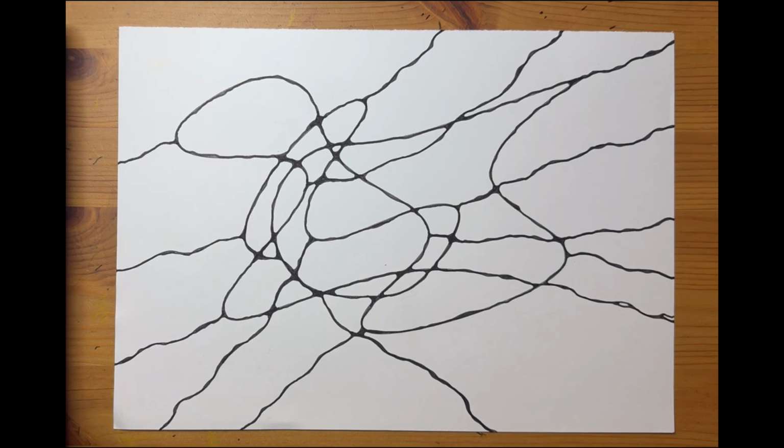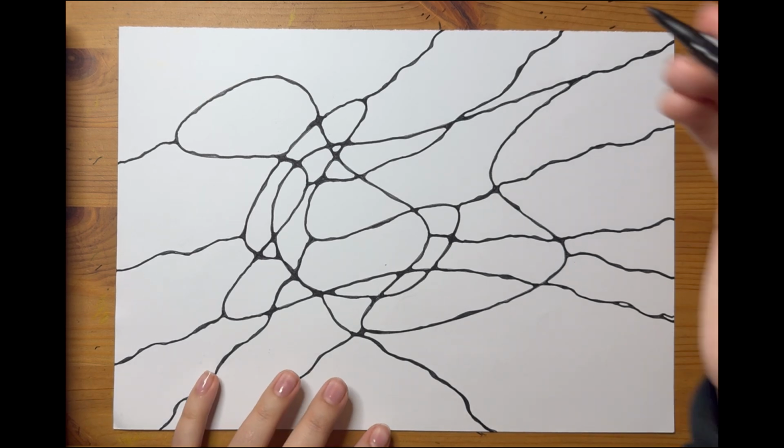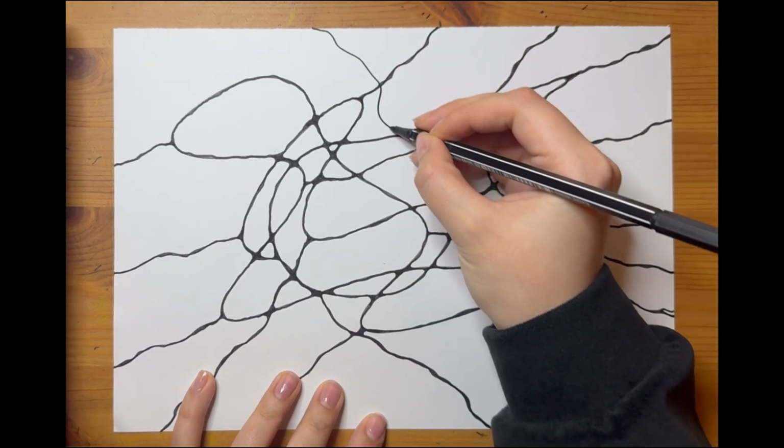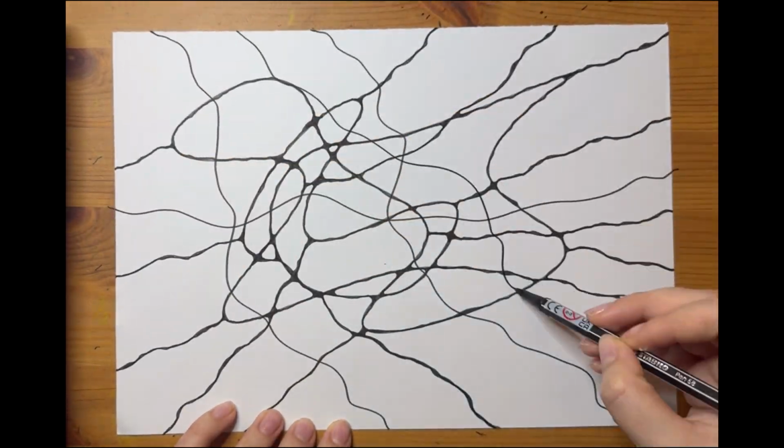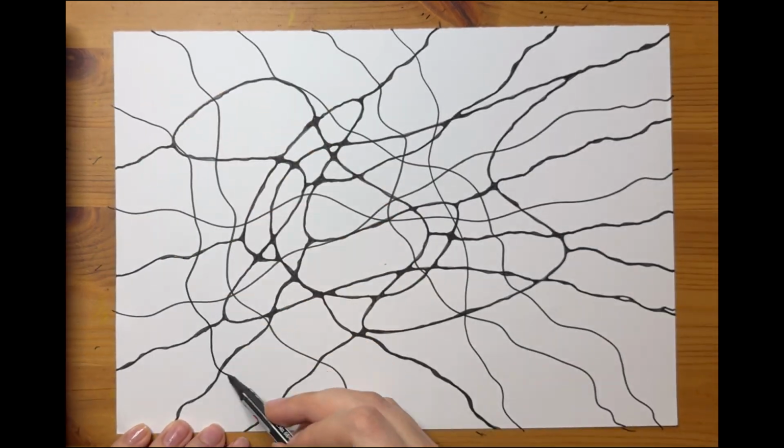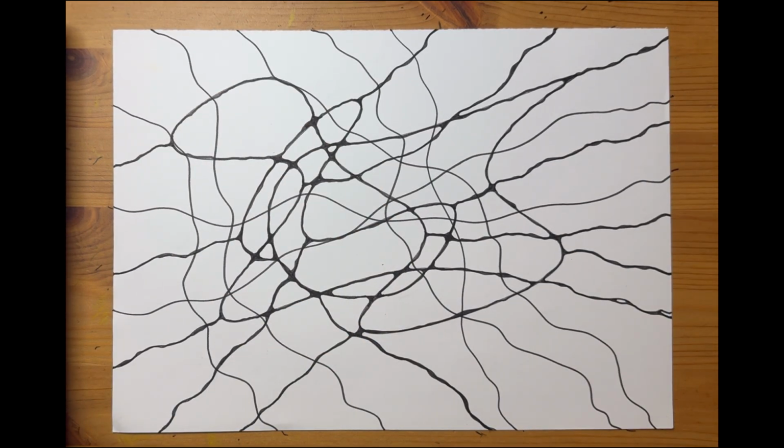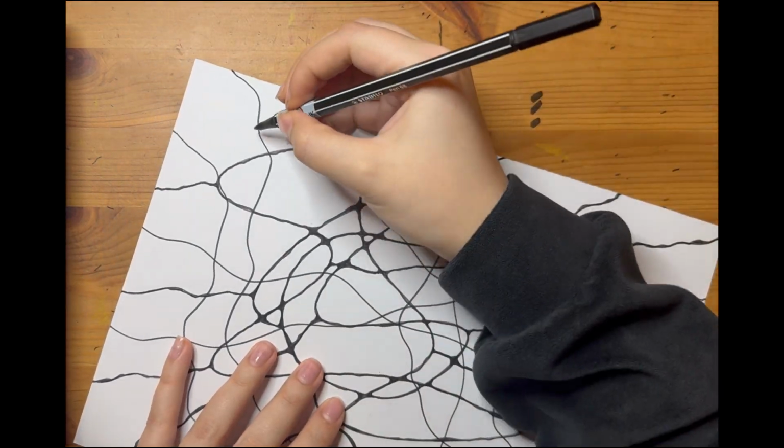So now we add some neural lines to make more connections, as I said. Okay, and now we round off all the sharp edges again to create harmony.